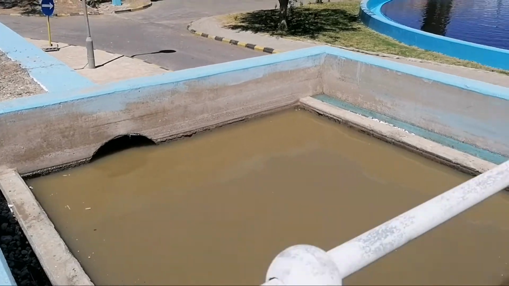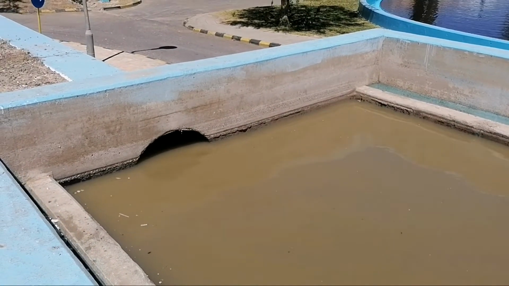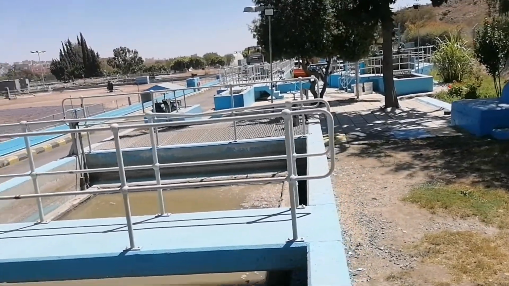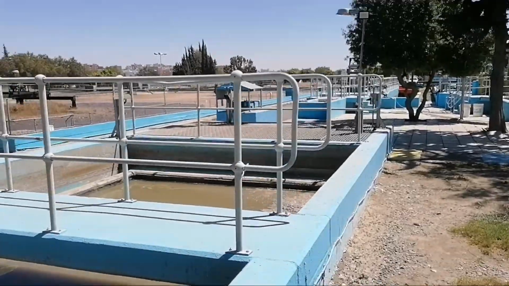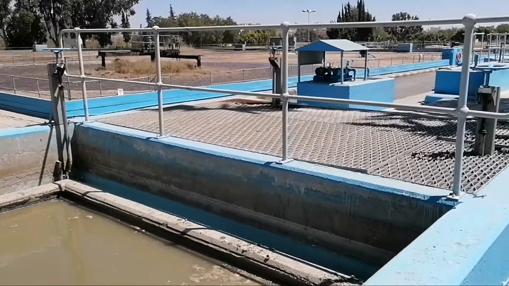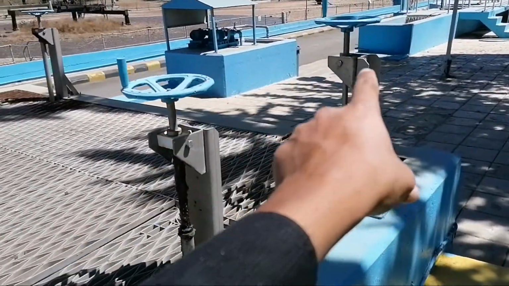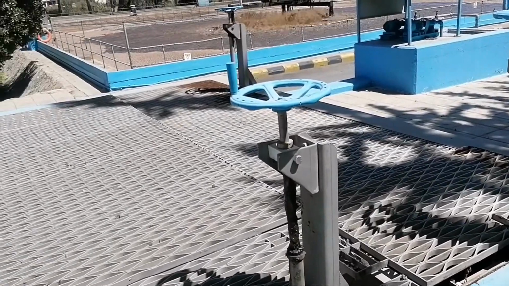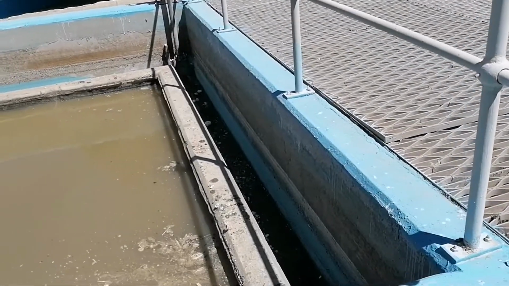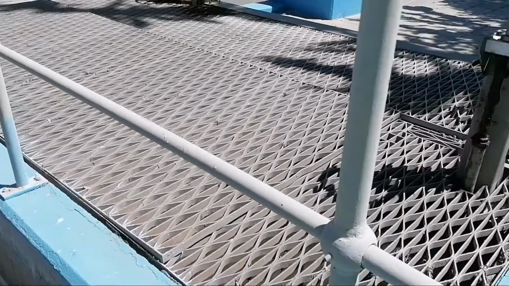So the water is coming here. Okay, so this is the main inlet. Once the water came here, what happened? There is a wall here. So there are two channels separating from this tank.